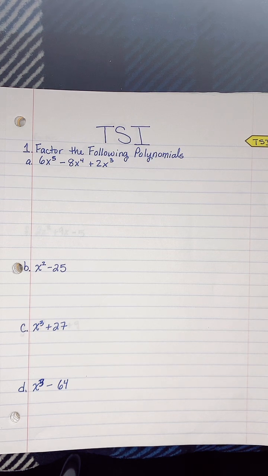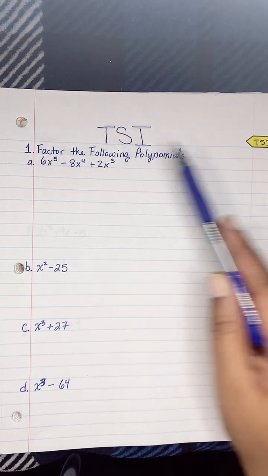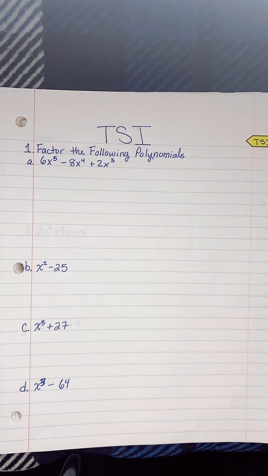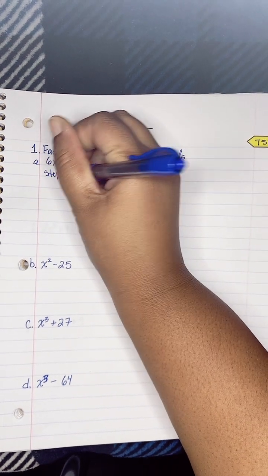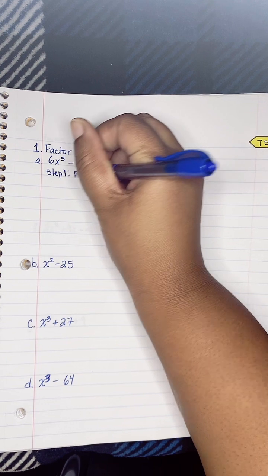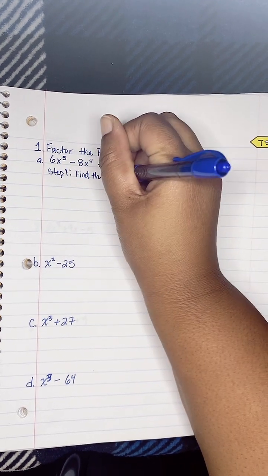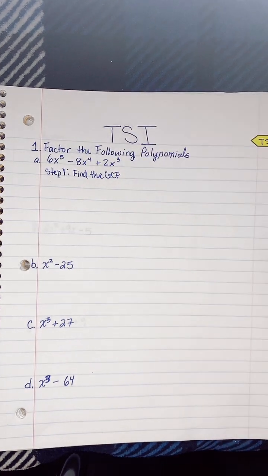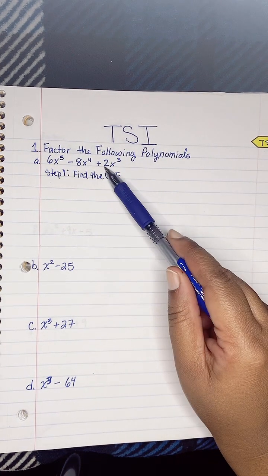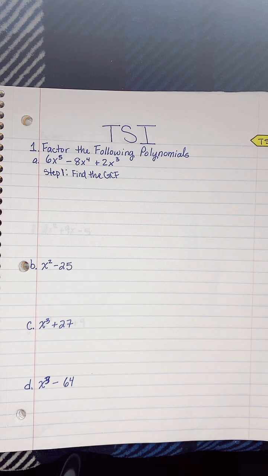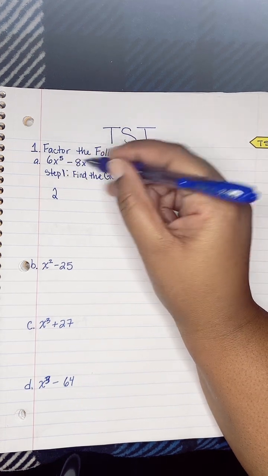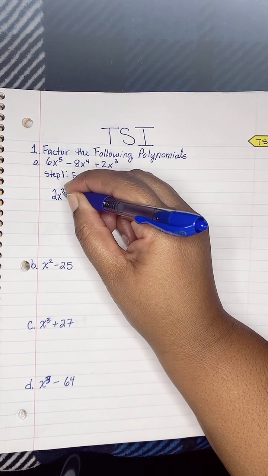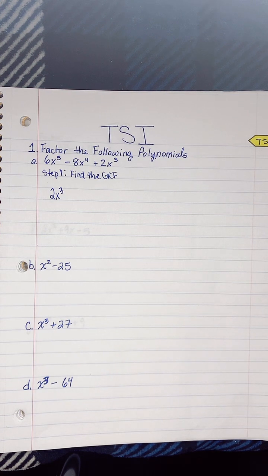So number one says factor the following polynomials. We have A, 6x to the fifth minus 8x to the fourth plus 2x to the third. Step one, find the GCF. We're looking for a number that can go into 6, 8, and 2. 2 can go into all of them. And then we're looking for the lowest variable, which is x to the third. Whenever somebody says variable, that just means a letter.